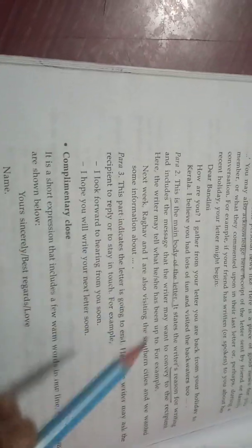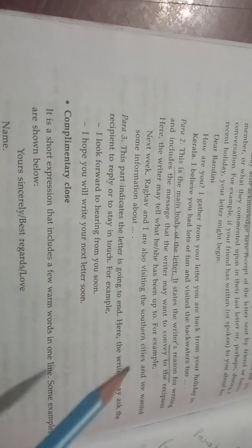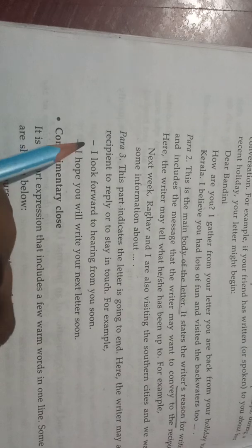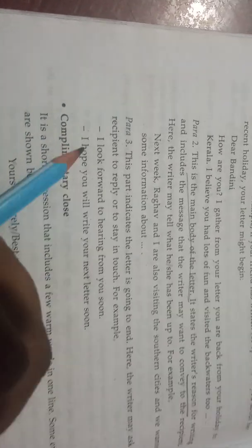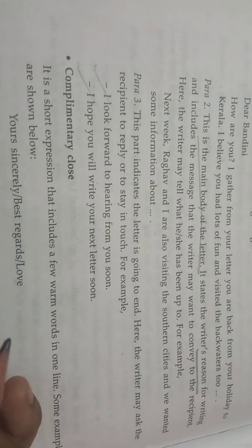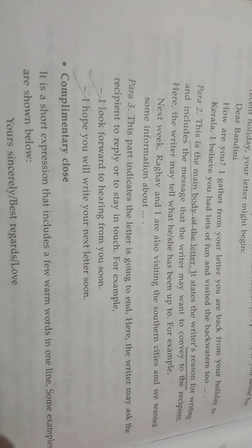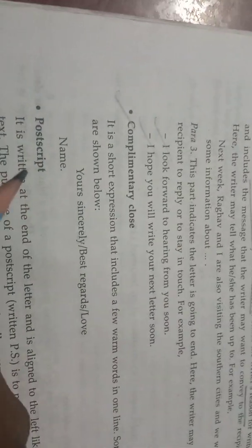The third paragraph indicates that the writer is moving towards the end of the letter. We write sentences like, I look forward to hearing from you soon. These are examples of sentences written in the ending part, which means we are about to end the letter.